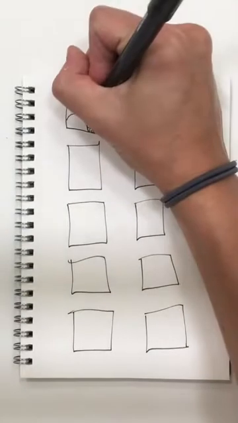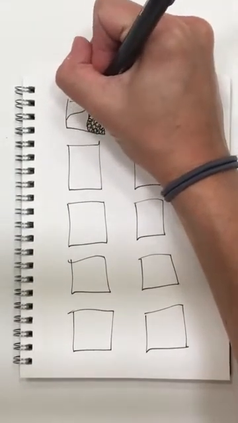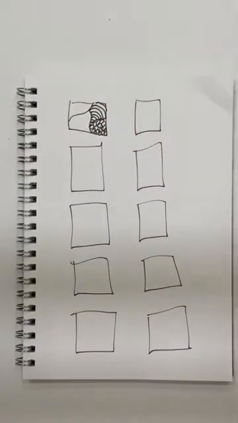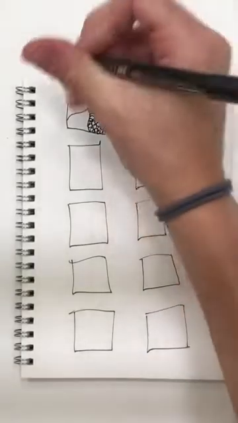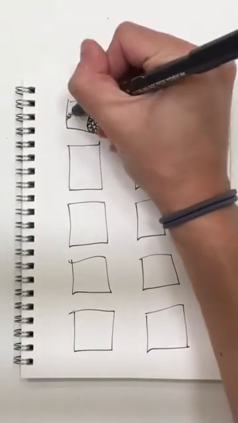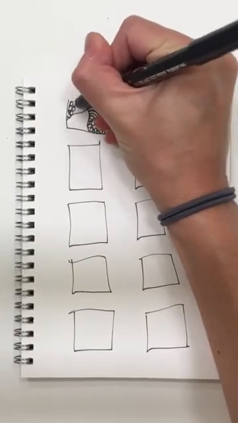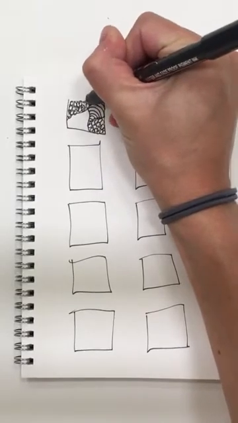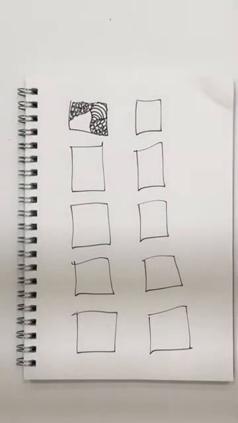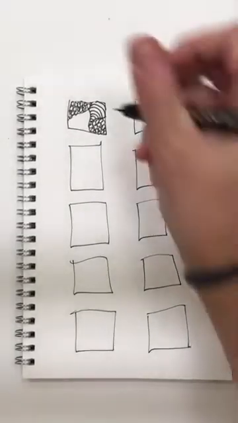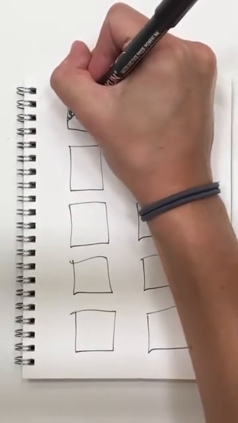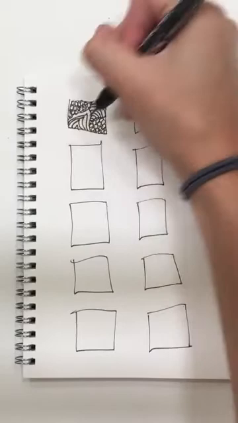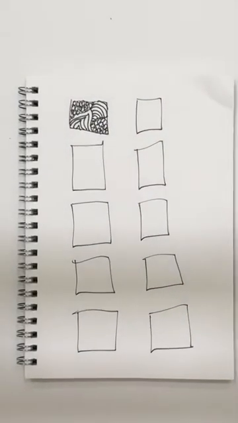And then the next one, I might just draw some simple curved lines repeating. And the one thing about Zentangles that really helps is repetition. So in this next upper corner, I'm going to just repeat some of those circles. And then in the last spot, I might outline this line and just continuously outline the shape of that. So I've just been using lines and circles for that one.